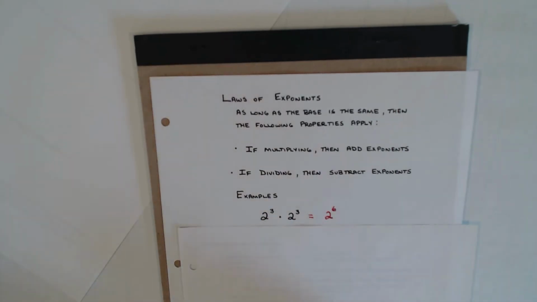And on these first problems in this packet, they want you to rewrite each expression as a single power. That means this right here, this base, you want it to stay the same. So the bases are 2. If I'm going to multiply 2 times 2 with these exponents, that base stays the same, and I simply add my exponents.